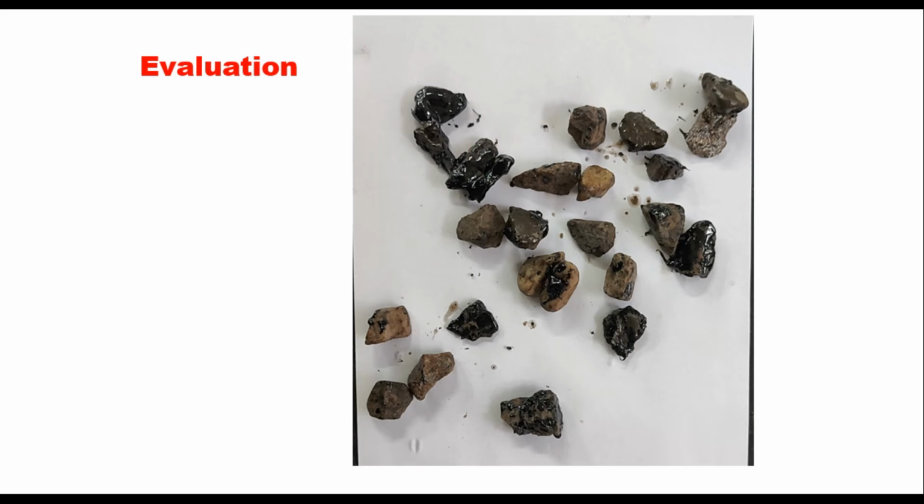So that is how stripping test is done by 3 different methods. IS 6241 old edition 1971, that is immersion test. 2024 edition of IS code, that is boiling water test, and ASTM D 3625, that is also a boiling test.